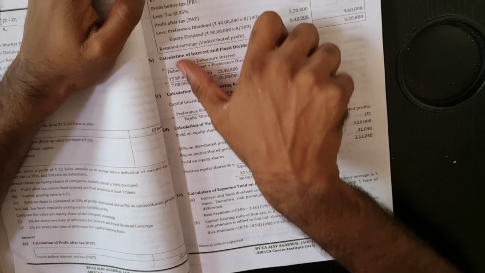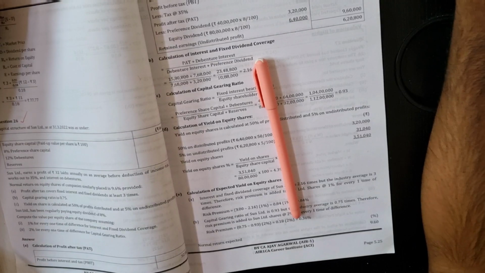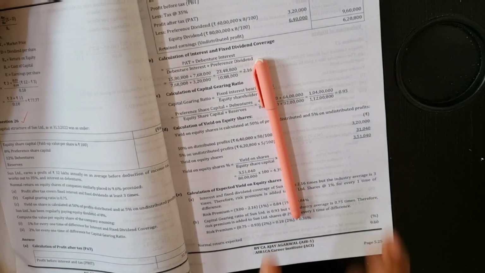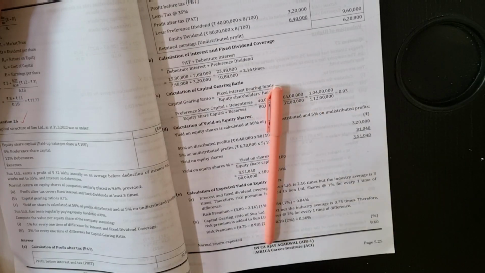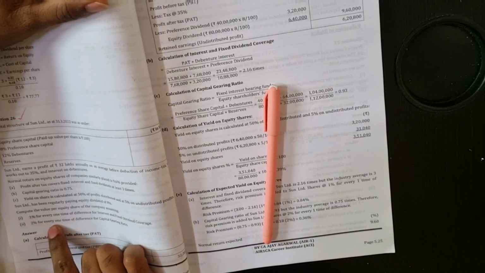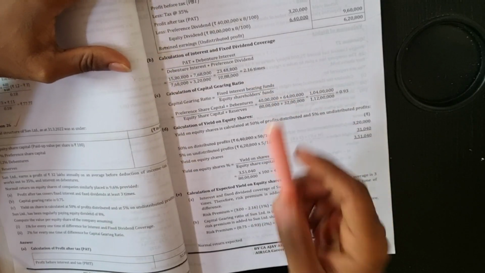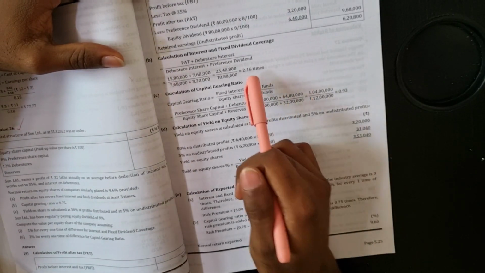So how much are we able to cover it? We take PAT plus interest divided by our fixed dividend and interest coverage, okay? So we are getting 2.16 times. Next is this, we'll keep it. 2.16. If I tell you, we can calculate now also. How much is it? 2.16, okay?